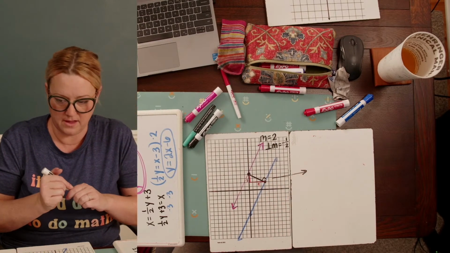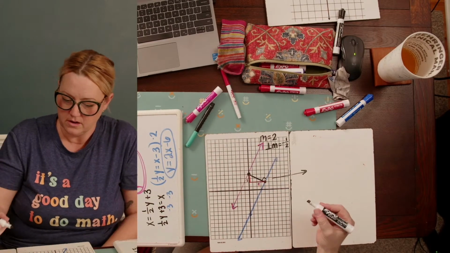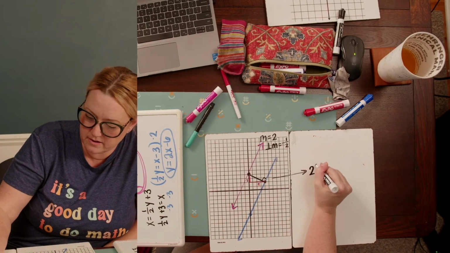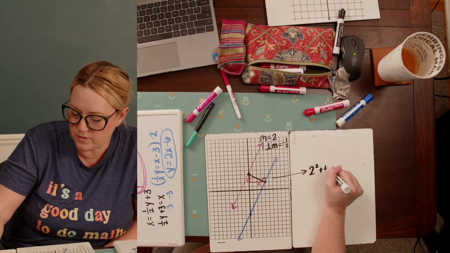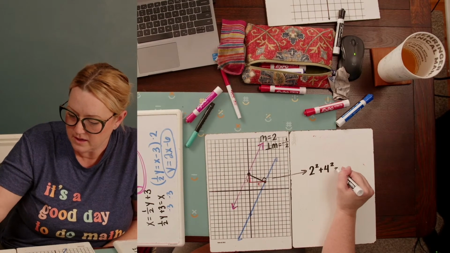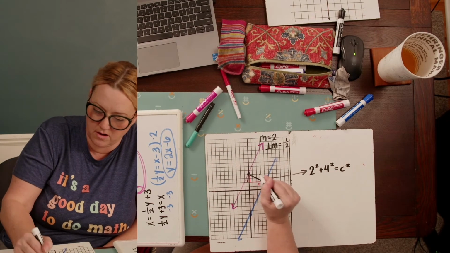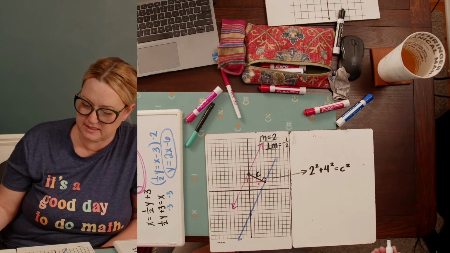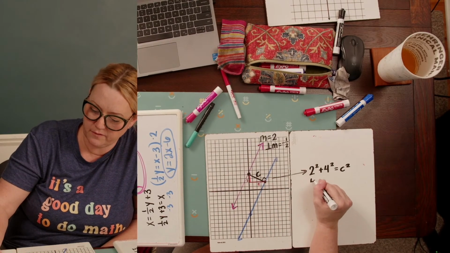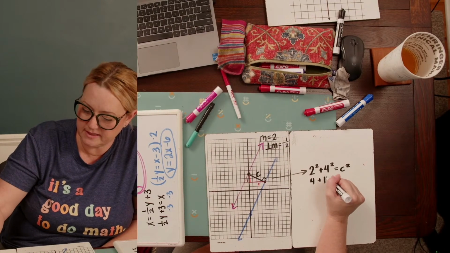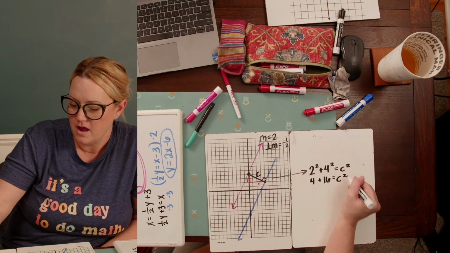I don't really like this black marker. So we've got 2 squared plus 4 squared equals c squared. And we're going to call this c, that distance there. So we have 4 plus 16 equals c squared.